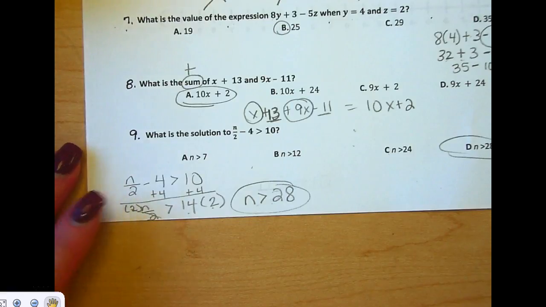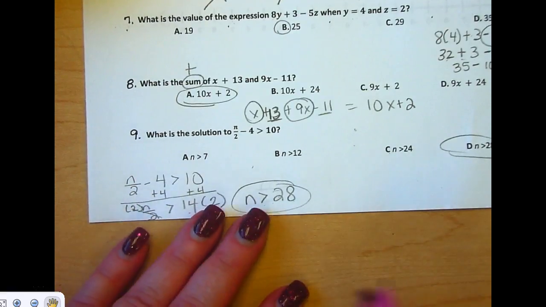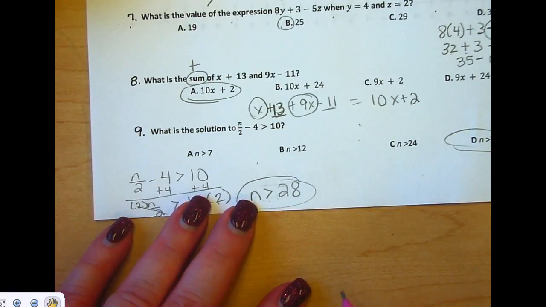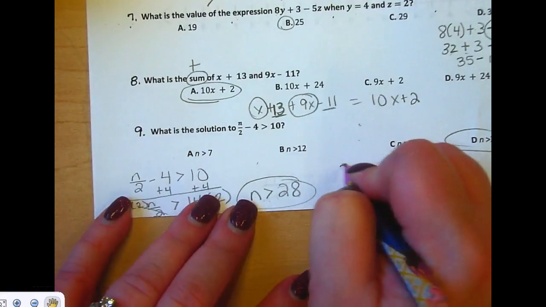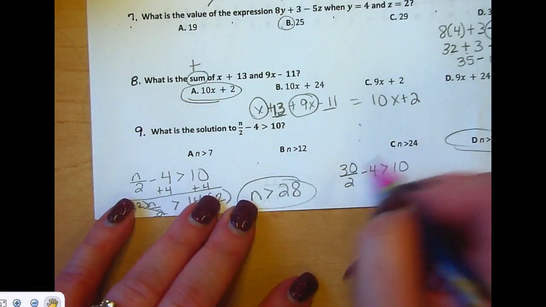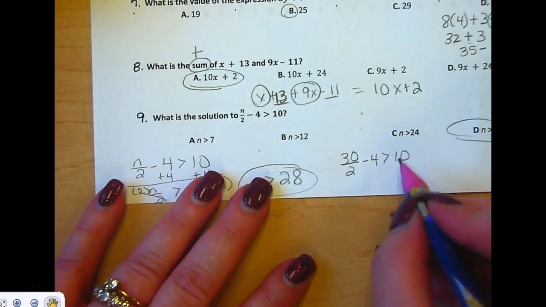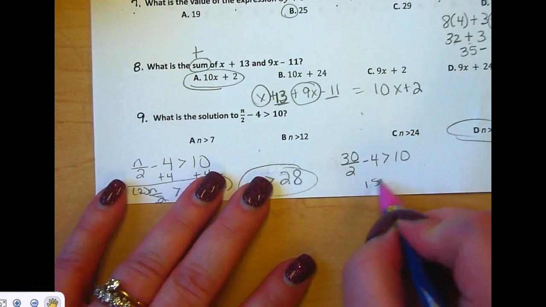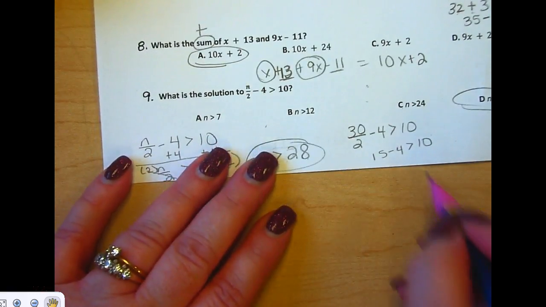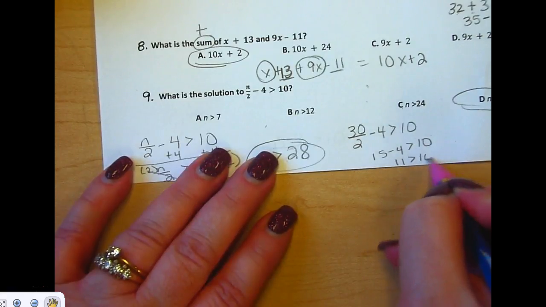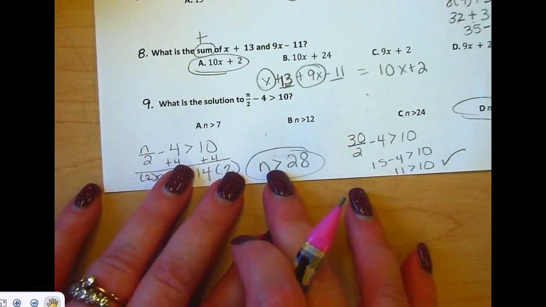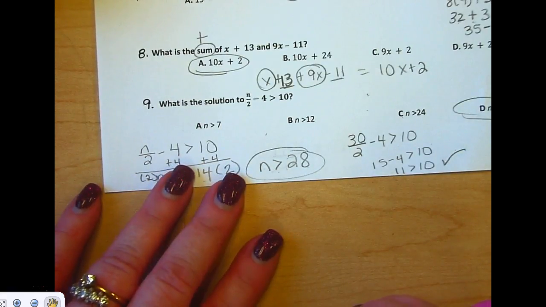All right, so can I check to make sure that this is right? What is a number that is greater than 28? Let's try 30. That'll be easier to divide by 2. 30 divided by 2 minus 4 is greater than 10. What is 30 divided by 2? 15 minus 4 is greater than 10. And what is 15 minus 4? 11. Is 11 greater than 10? Yes, so I could check. That's how you can check on inequalities to make sure your sign is pointing in the right direction.